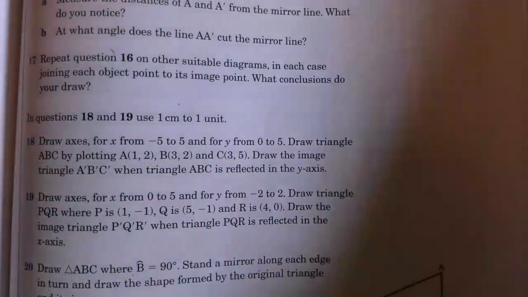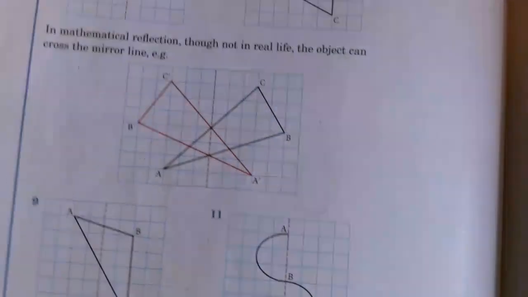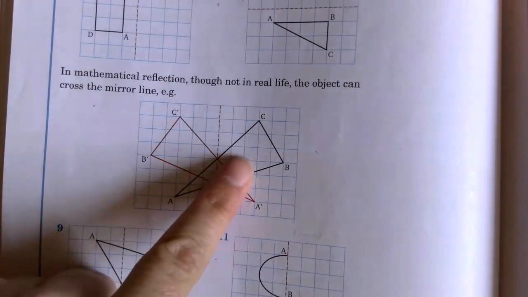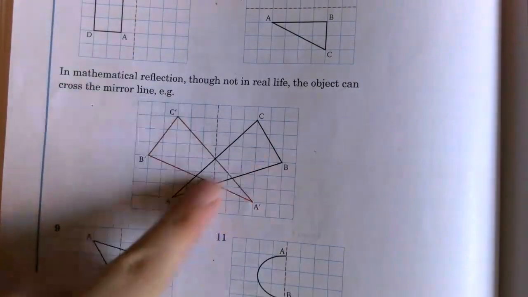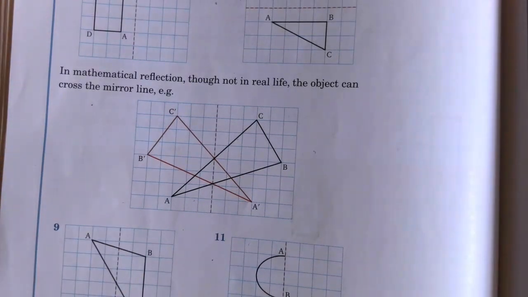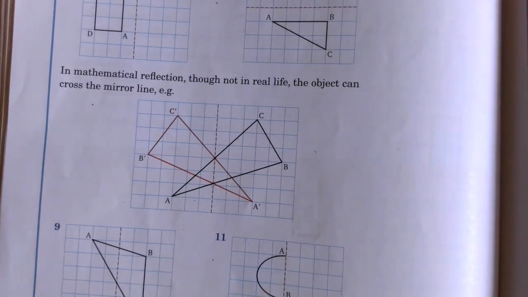Alright, there was something else I wanted to say. Oh, I'm going to get you to give these ones a go as well. Ones like this, where the reflection line is in the middle of the original shape, so you end up with bits of the shape on either side. They'll be overlapping each other, the shapes in these ones. So from 9 onwards, the shapes will be overlapping.